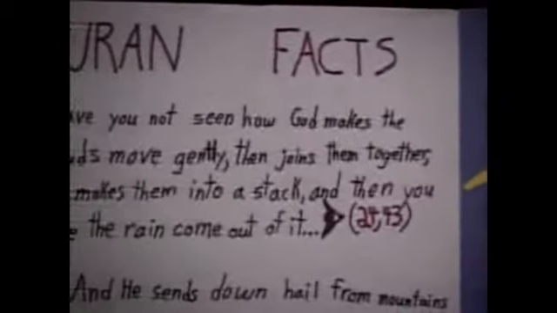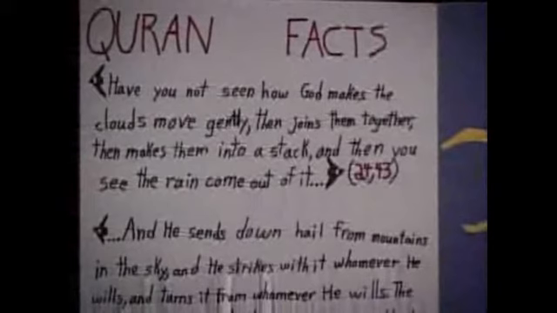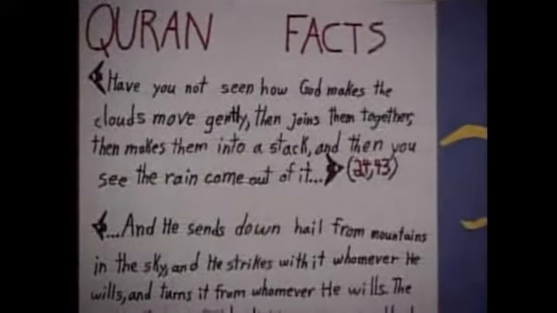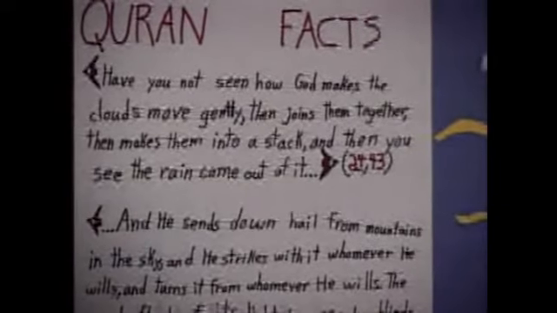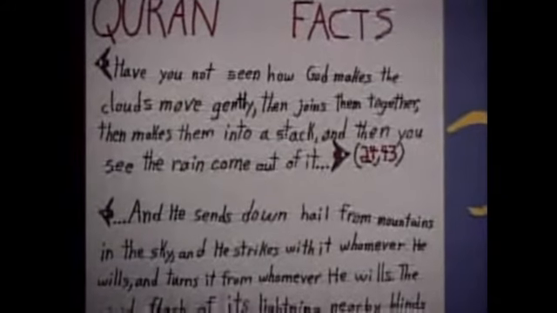In the Quran, Bismillahirrahmanirrahim, Surah Nur, ayah number 43: Have you not seen how God makes the clouds move gently, then joins them together, then makes them into a stack, and then you see rain come out of it?